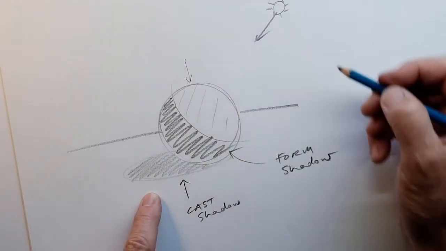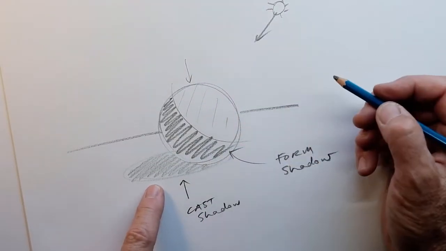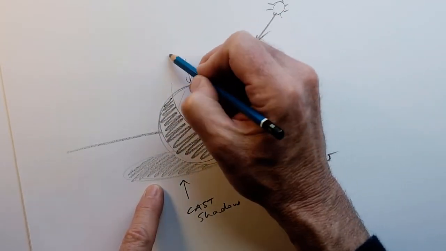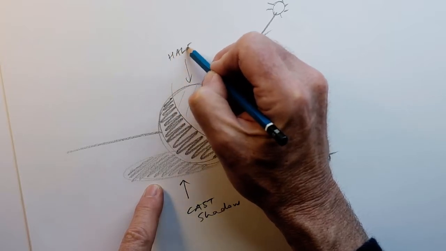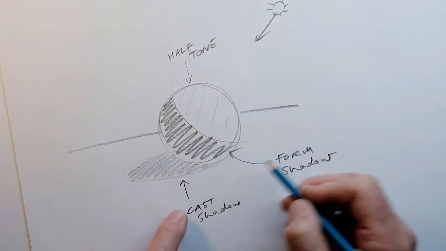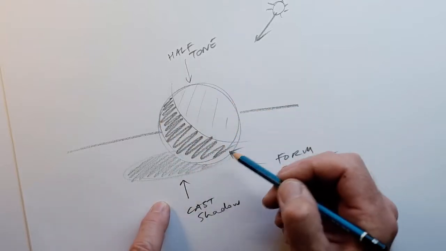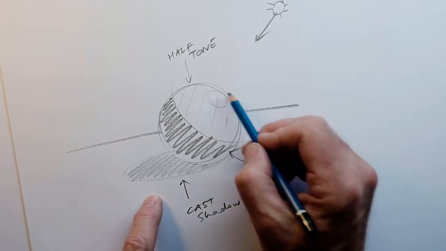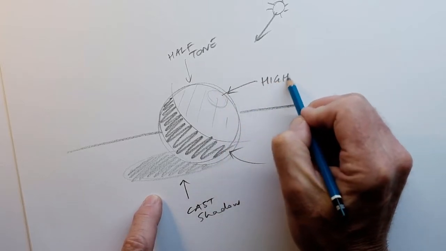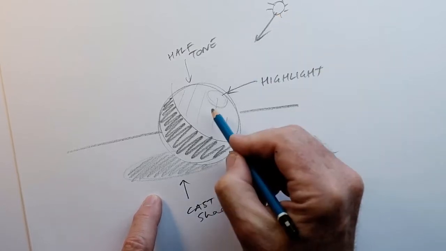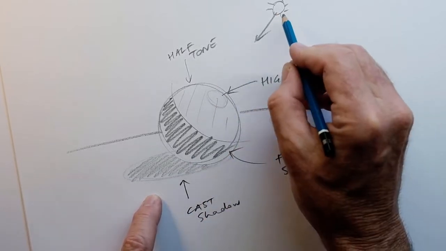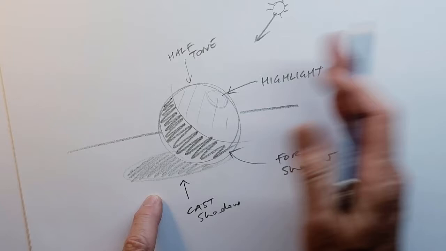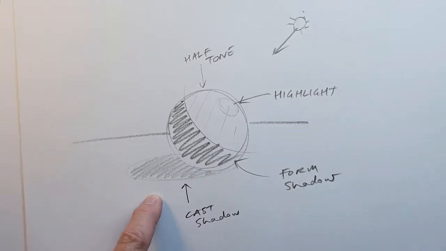This is called the form shadow. And this is variously called the halftone or the bright side. I'll just call it the half tone. In other words, it's not really dark tone, it's a little bit of tone. And you also will normally have a bright spot or a highlight, which is basically the light being reflected into our eyes from the sun. So it bounces in. And that's the range of tones, typical on a sphere.